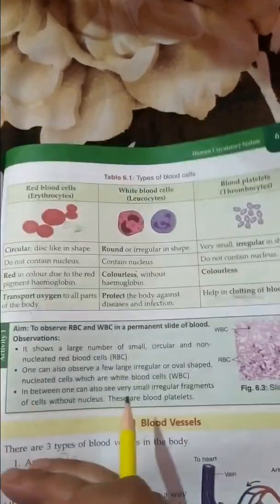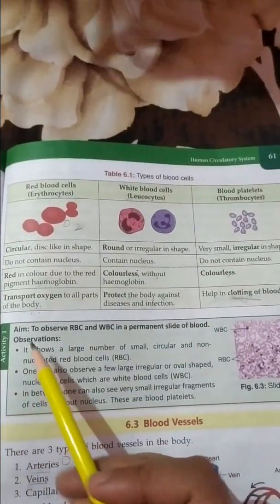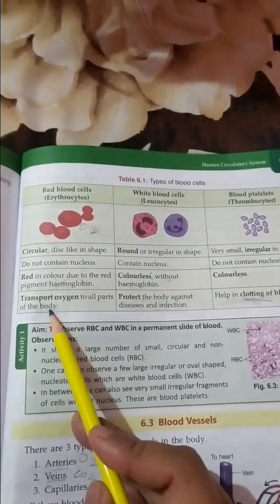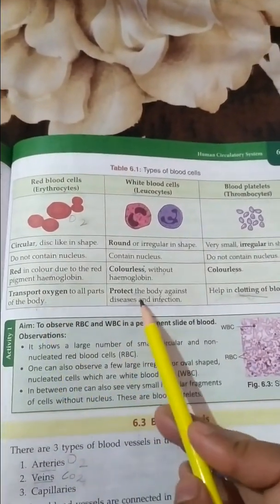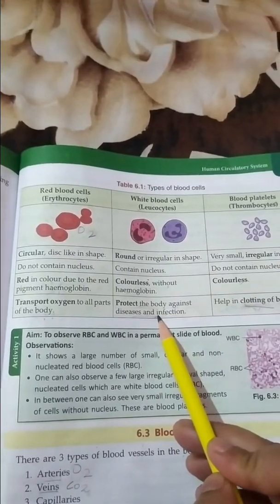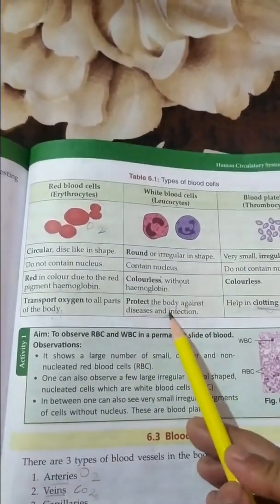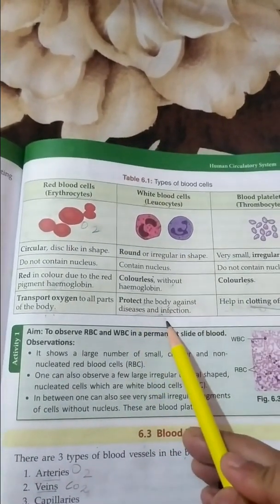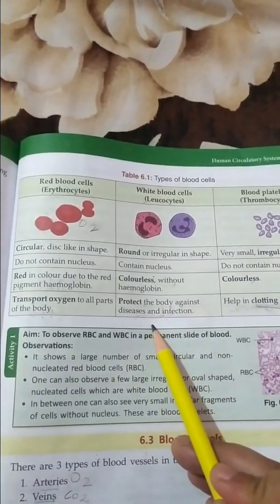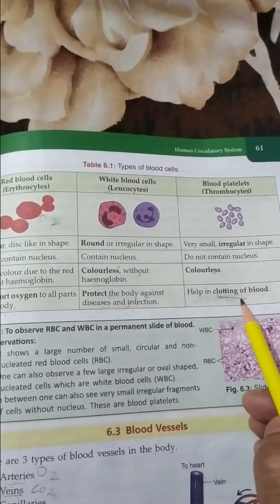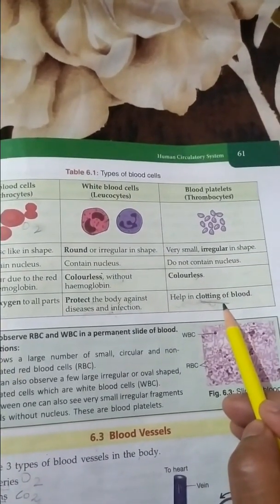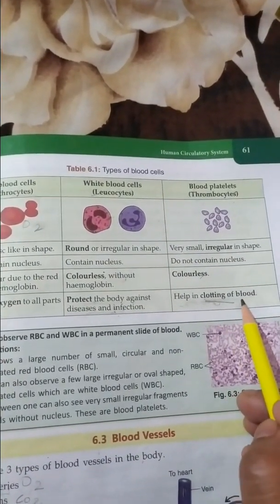Now students, come to the function of the different blood cells. Red blood cells help to transport oxygen to all parts of the body. White blood cells are also known as the soldier cells, which protect the body against diseases and infections. They fight against the germs which enter our body. And blood platelets are the cells which help in clotting of the blood.